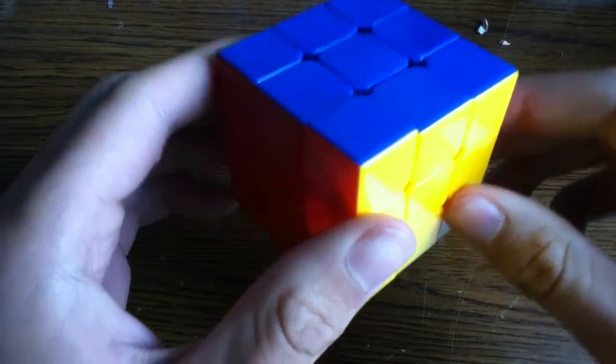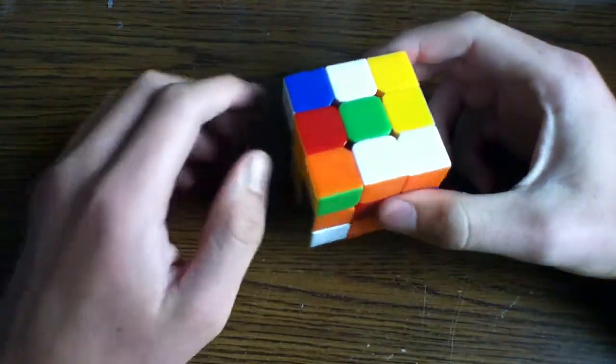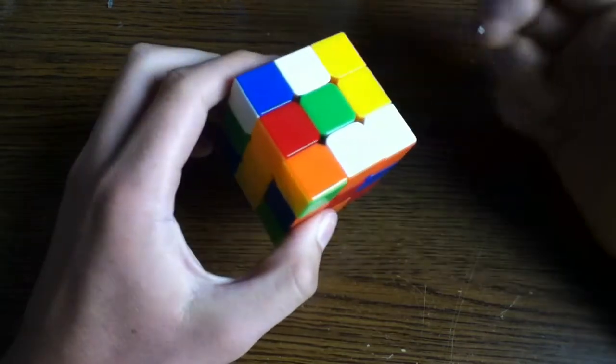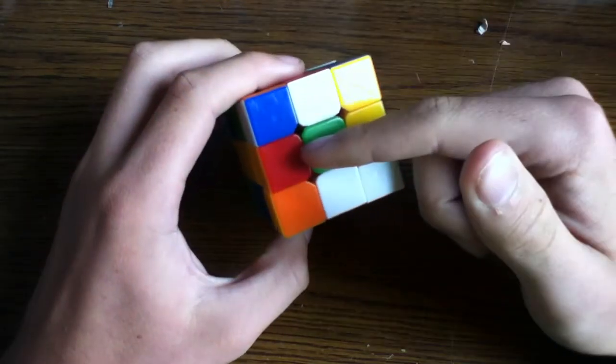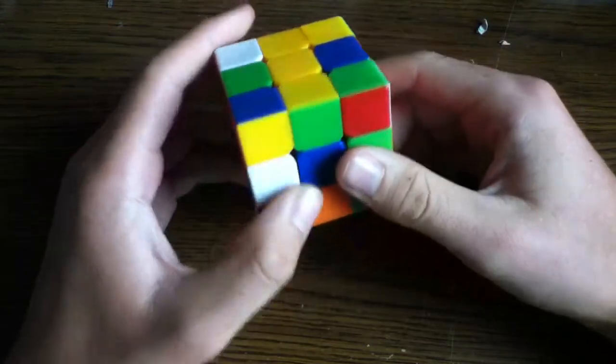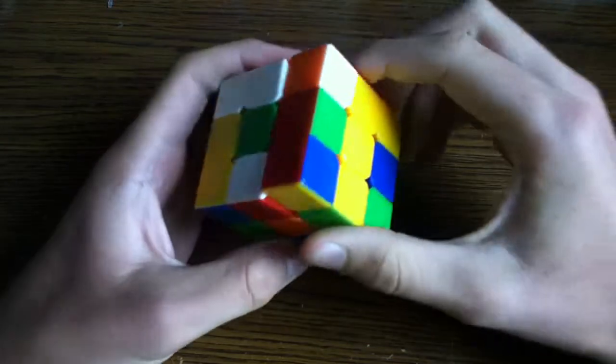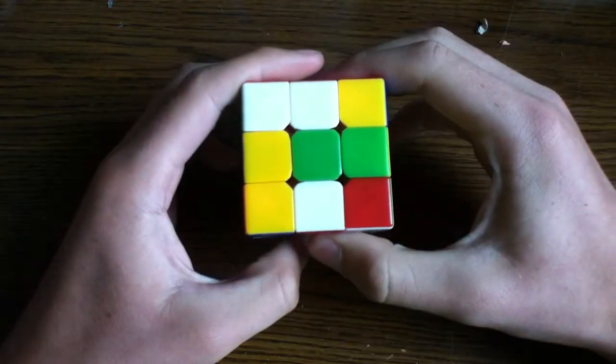Alright, let's solve. Okay, so the first step is to solve all the edges on the first side. For this video, we are going to use the green side. So what you want to do is look around the cube and find edges that have green on it, like this green and yellow piece, and bring them up to the green side.